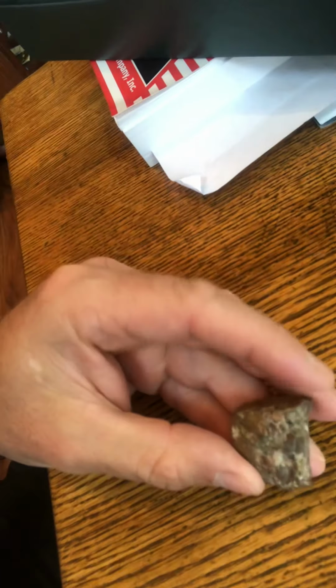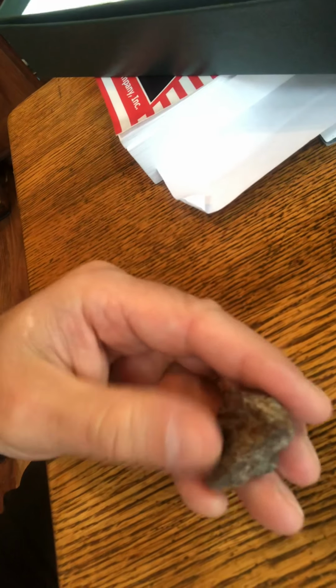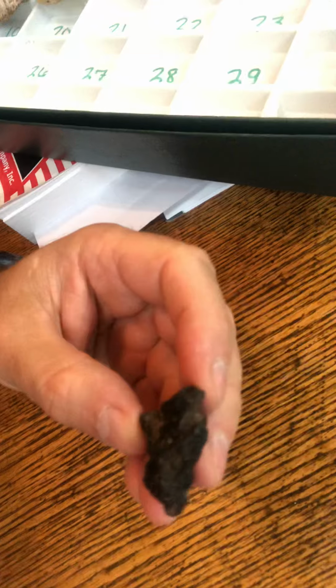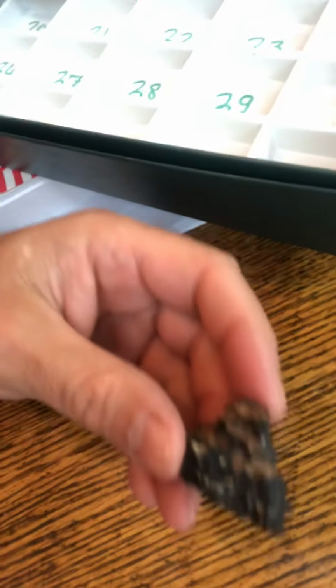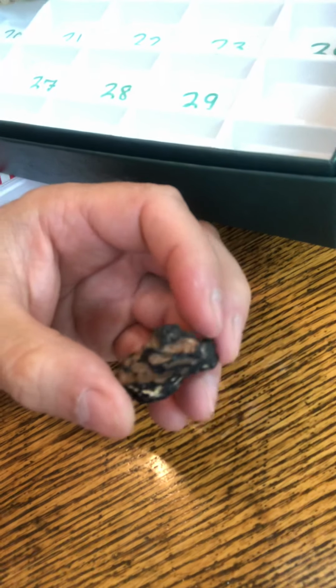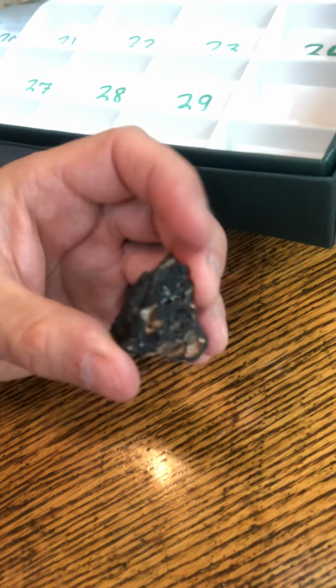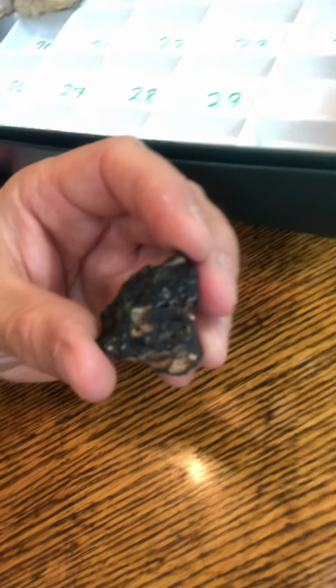And write down what reason you think it's that category. Okay, rock number seven. What do you see in that rock that makes it igneous, metamorphic, or sedimentary?